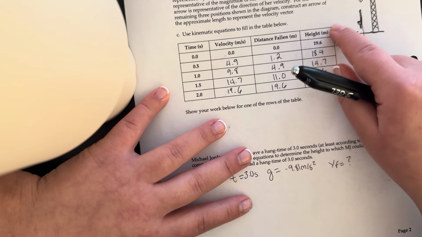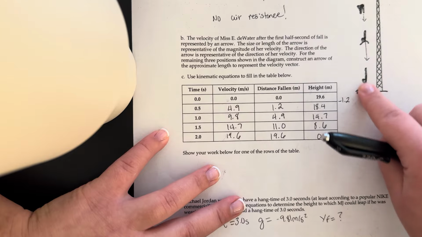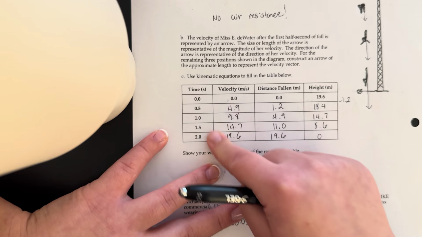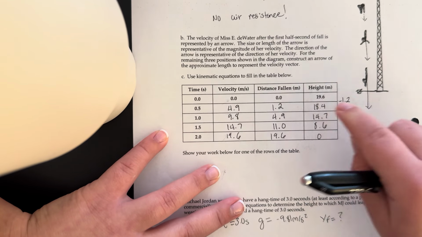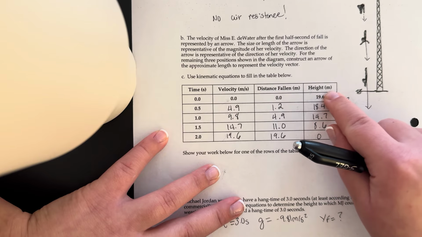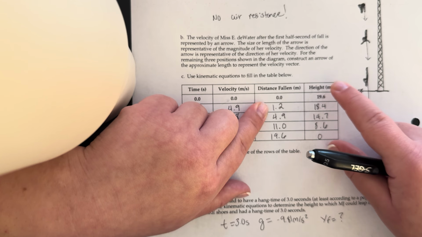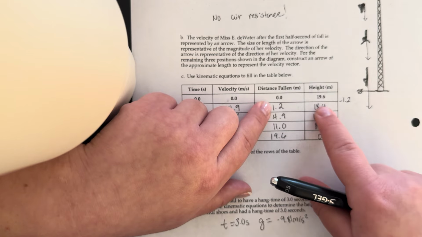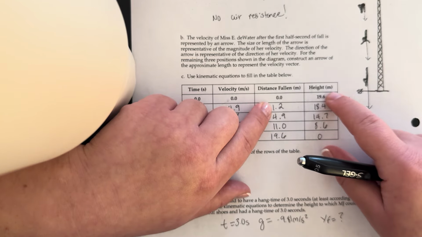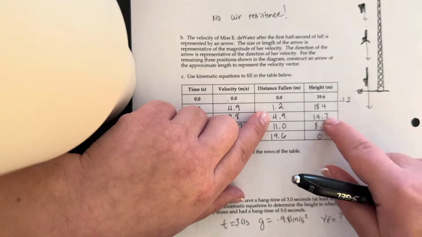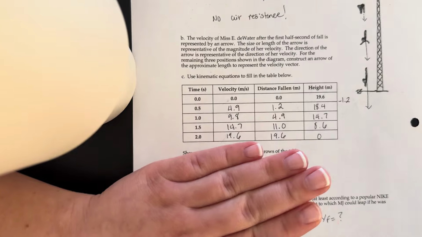And then to figure out the height for each of these placements, they have a couple extra here with the times. You have to take your initial height minus how far you've fallen. So 19.6 minus 1.2 gives you 18.4. 19.6 minus 4.9 gives you 14.7, and so on.